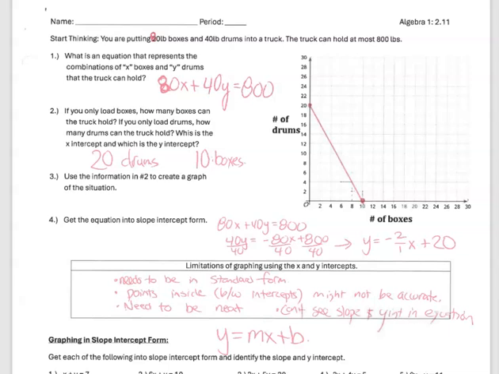Alrighty, I wanted to run through the lesson and the homework for 211. In the previous lesson, we talked about how to graph using x and y intercepts. Basically, what we learned was that for all x-intercepts, y has to be 0, and for all y-intercepts, x has to equal 0. In the warm-up for this section, if you were in class, there was a graph and there were 3 different lines on there.